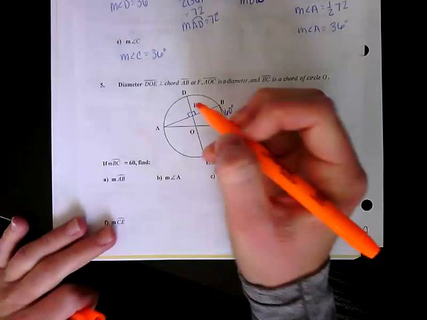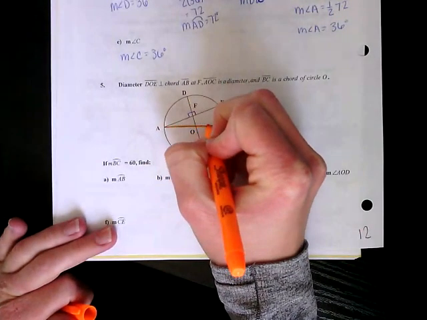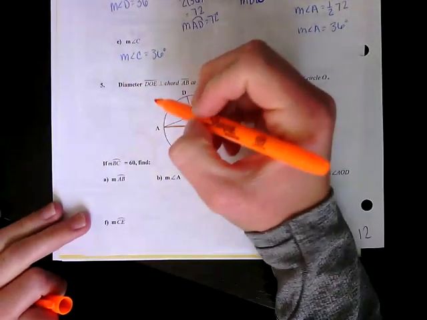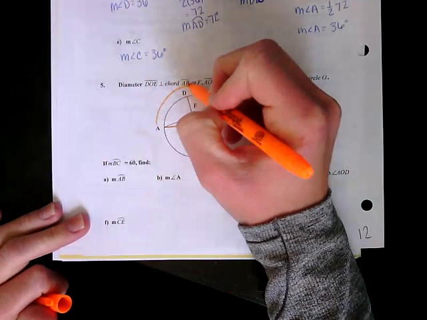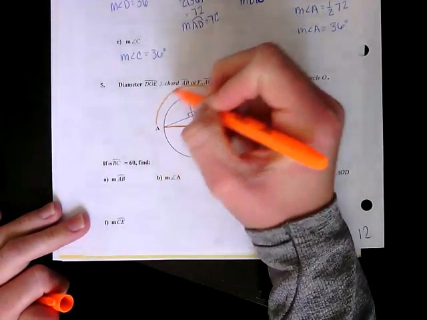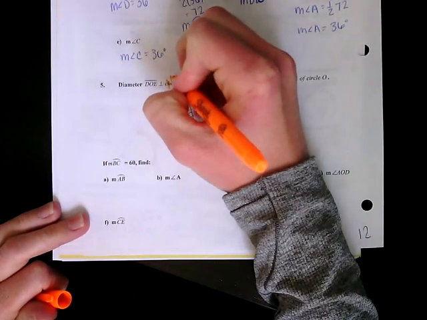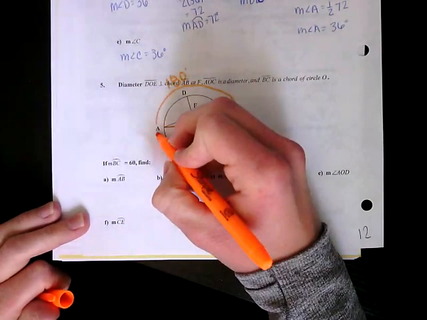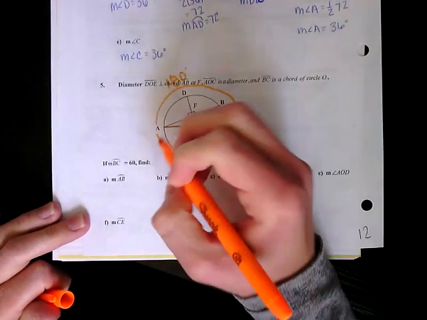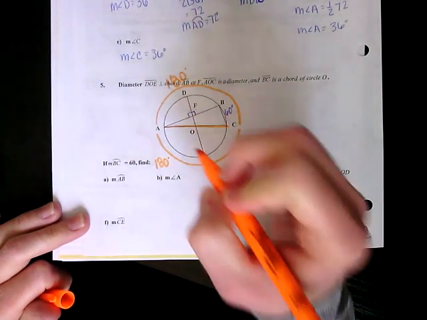All right, so let's start with arc AB, I guess. If AOC is a diameter, then this whole arc ADC is 180 degrees, and this whole arc is also 180 degrees.